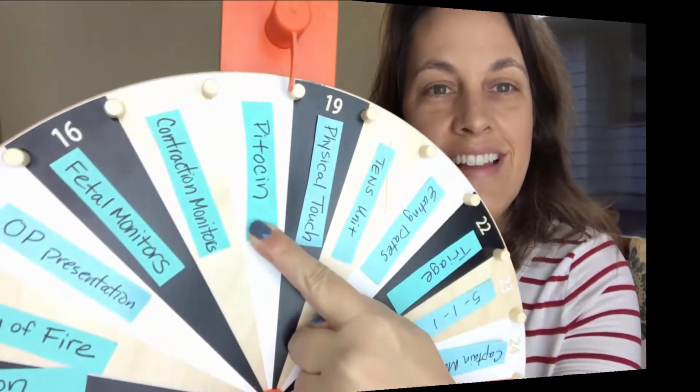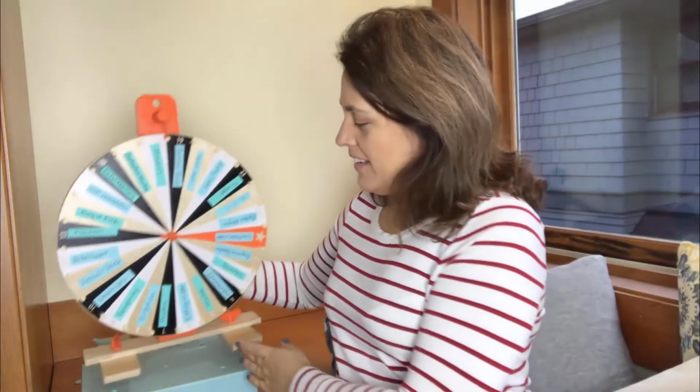So let's see, we've got something called Pitocin. So Pitocin is a form of artificial oxytocin.